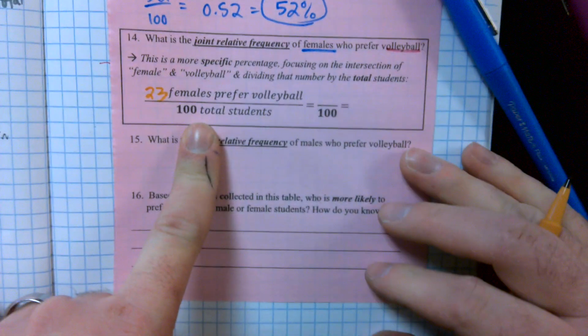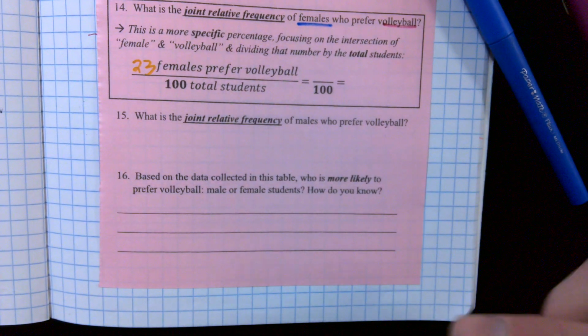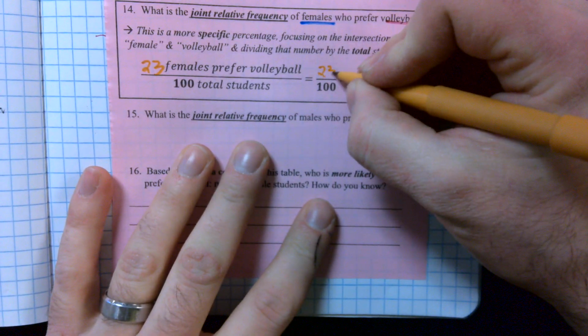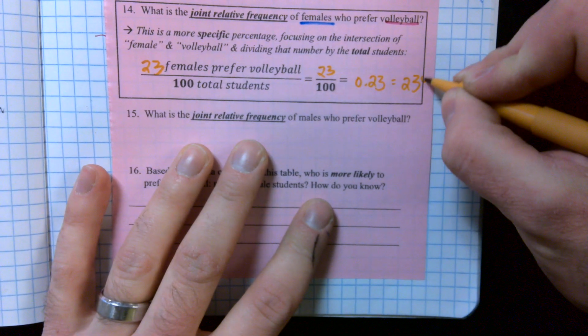We're still going to use our grand total, because we're asking, of all the students at this school, what percentage of them are both female and prefer volleyball? Well, what is 23 divided by 100? 0.23, which is 23%.